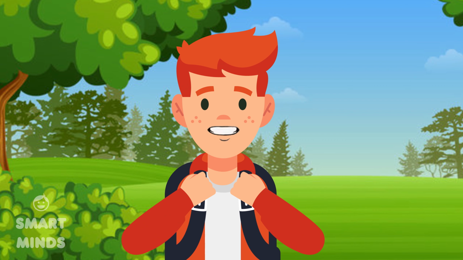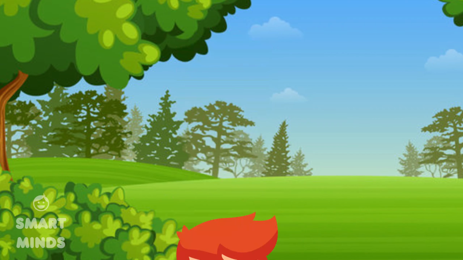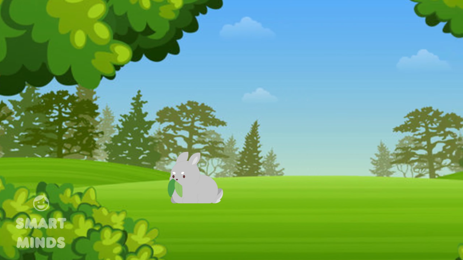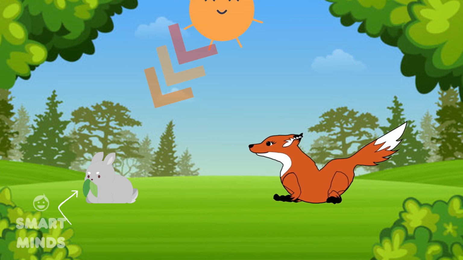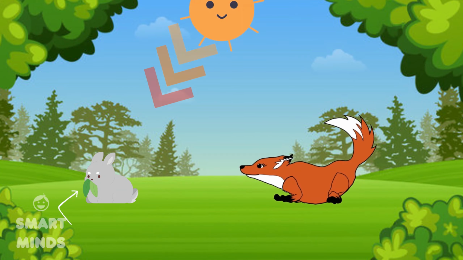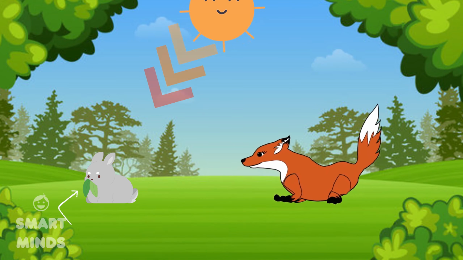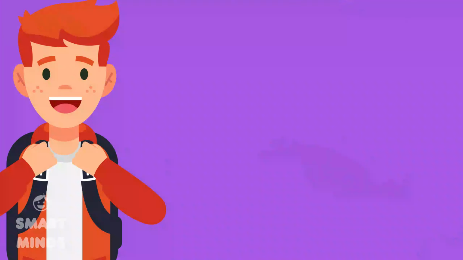Plants are not the only ones that benefit from sunlight. Animals use energy from the sun indirectly when they eat a plant or another animal. For example, a rabbit eats grass, and a fox eats the rabbit. The energy from the sun that was originally transferred to the grass through photosynthesis is now transferred to the rabbit and then to the fox. So, there you have it.